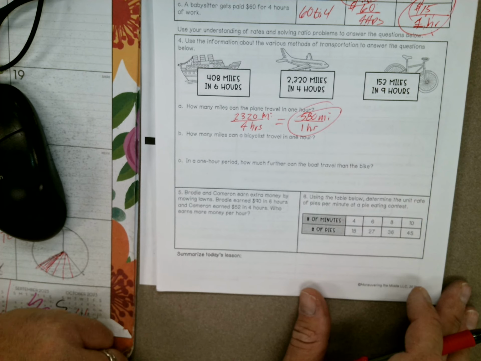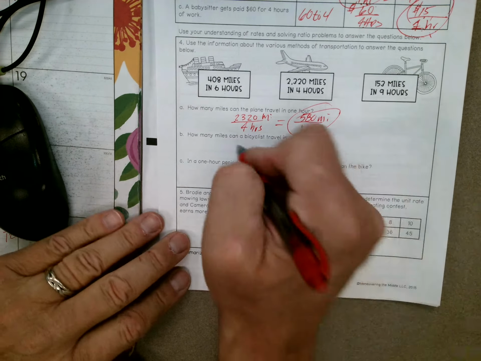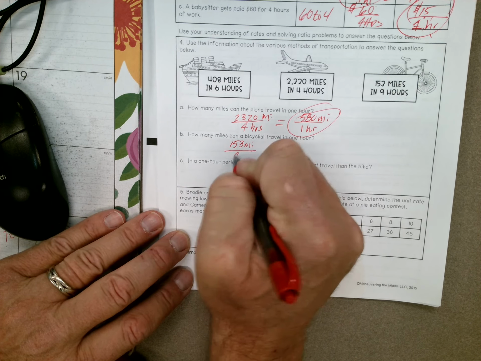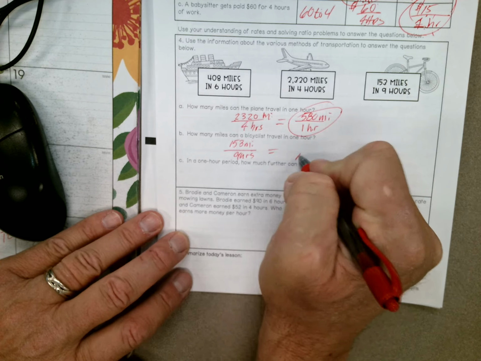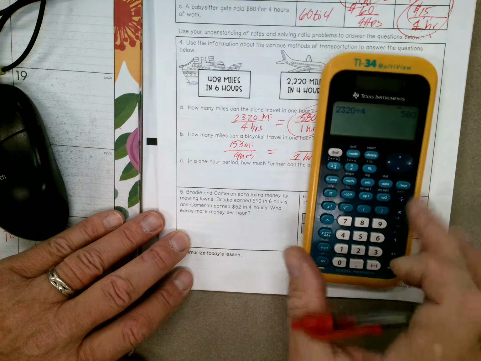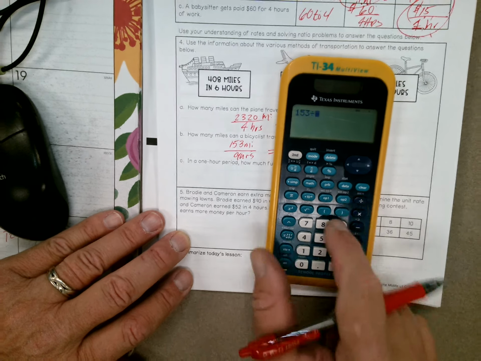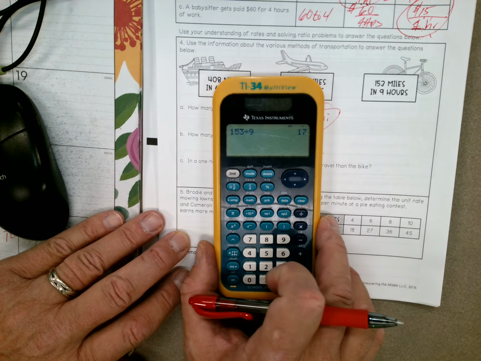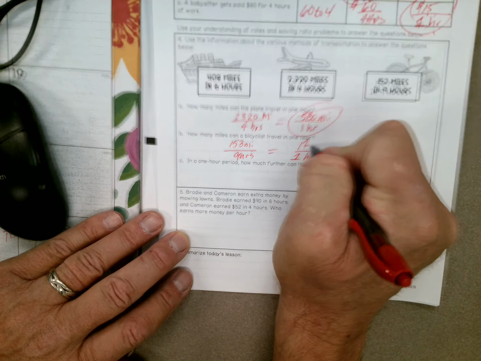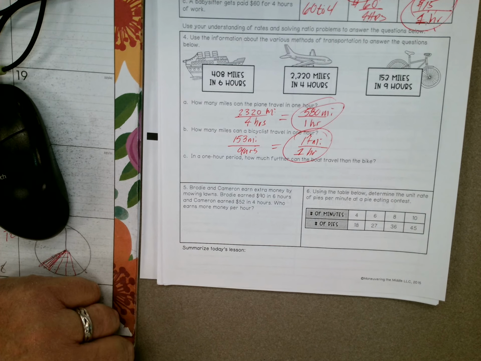How many miles can a bicyclist travel in 1 hour? In 1 hour. So if we can go 153 miles in 9 hours, what are we going in 1 hour? All right, so we're going to divide both of those by 9. 153 divided by 9. And you see, so it's 17 miles. And I'm just going to leave it as the unit rate. Makes life easy, doesn't it?